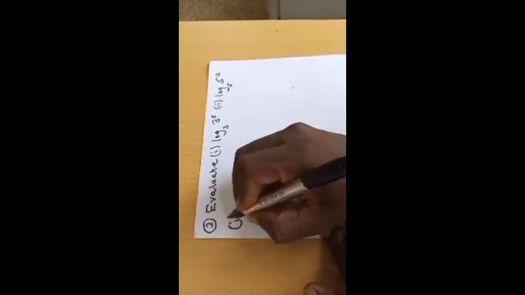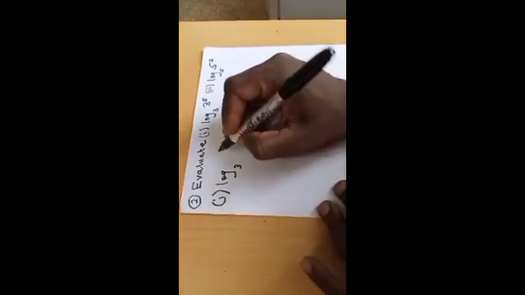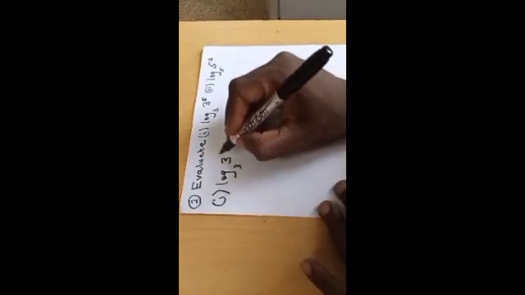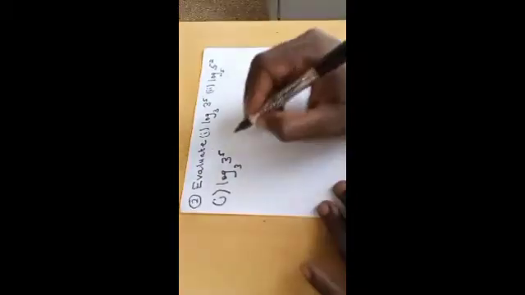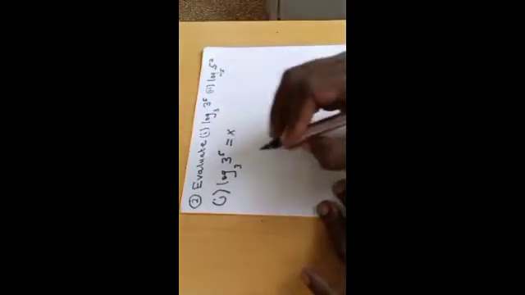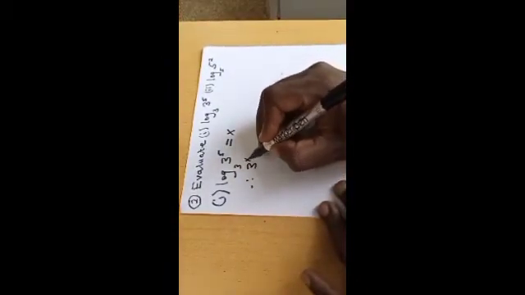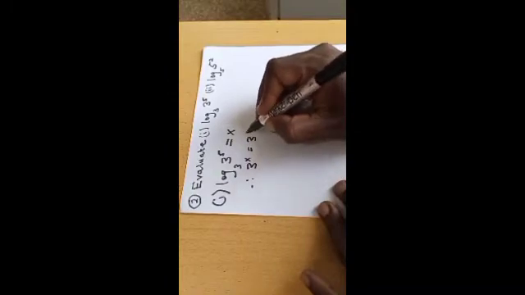So let's take the first one, (i), log base 3 of 3 to the power 5. We are going to equate this to x. And so I can say, therefore, 3 to the power x will be equal to 3 to the power 5.